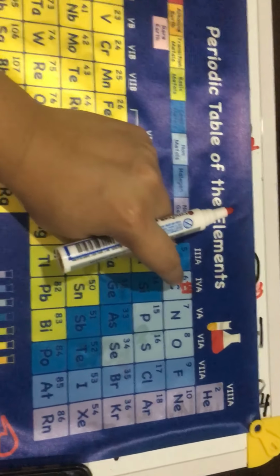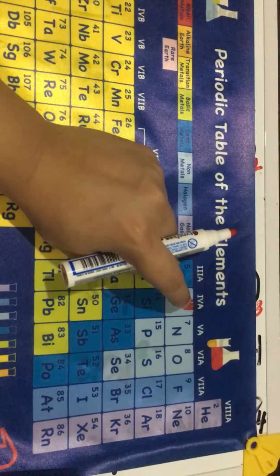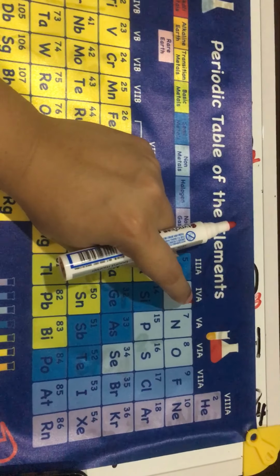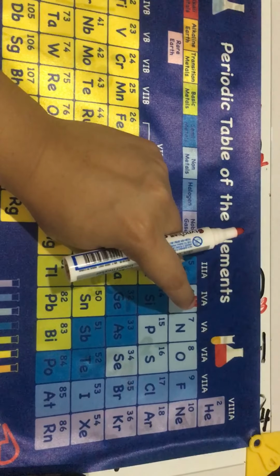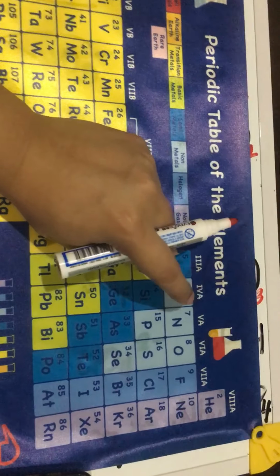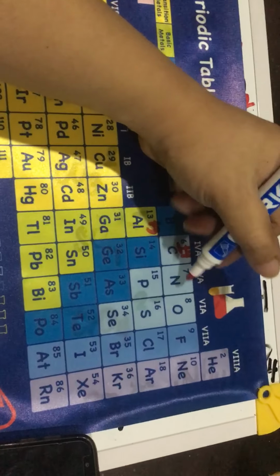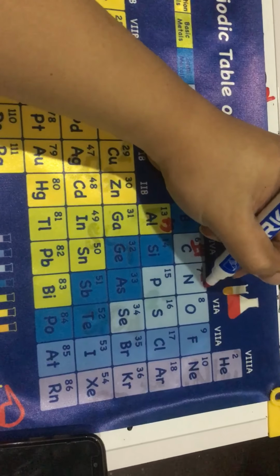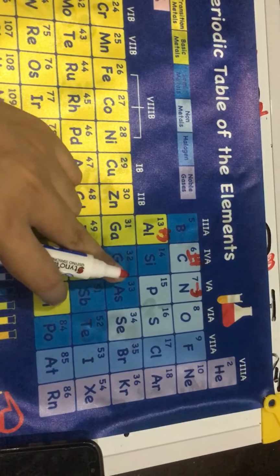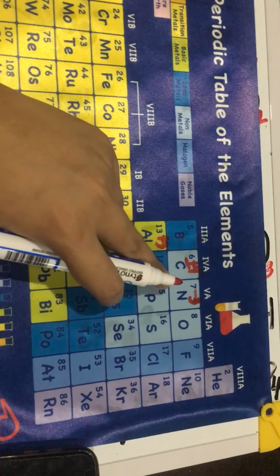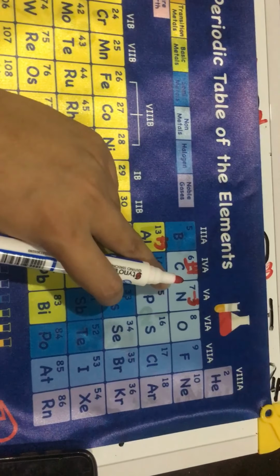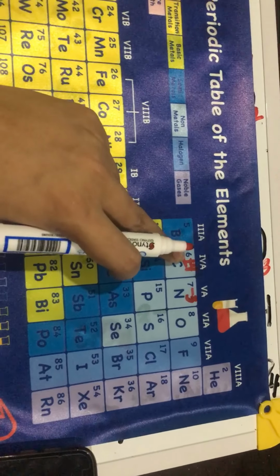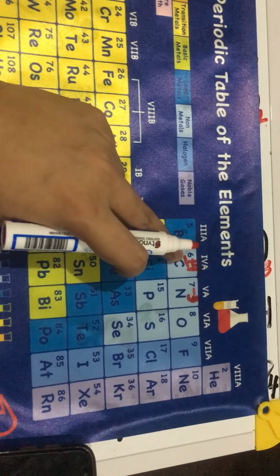So if they are bonding now, it takes lesser energy to gain 3 more electrons than to get rid of their 5 electrons. So once they gain 3 more valence electrons, then their charge is usually -3. Alright, so -3.